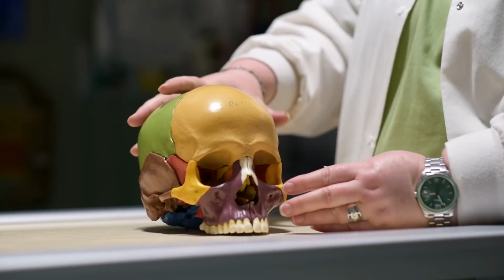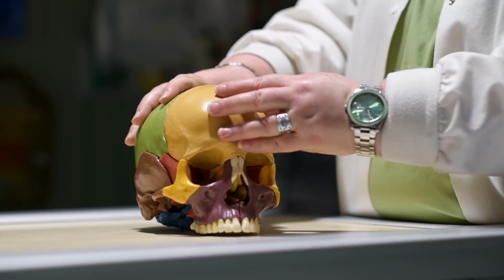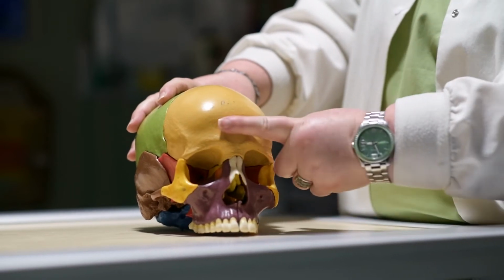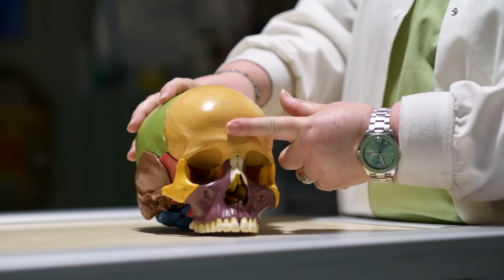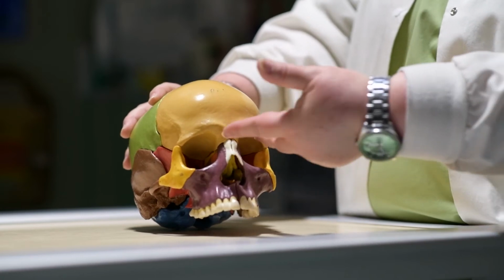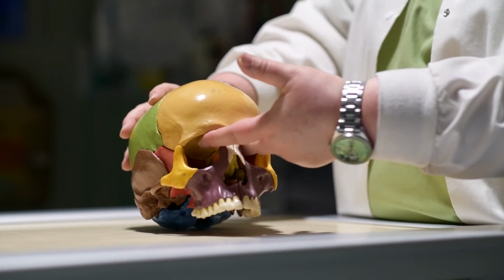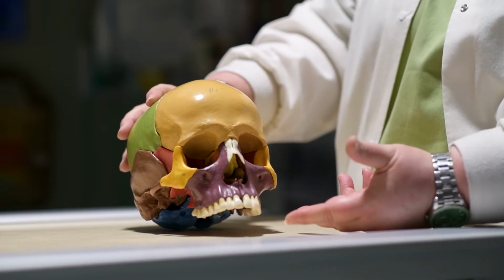All right, so next we're going to talk about the frontal bone. The frontal bone basically has 2 parts. This part right here is referred to as the vertical or squamous portion. Underneath here, where it kind of rounds in, it becomes the roof of the orbits. This is the horizontal portion, also known as the orbital portion.